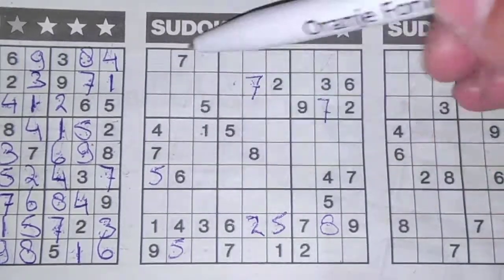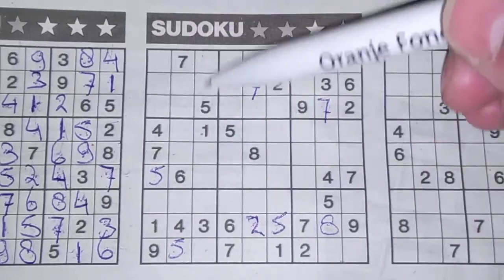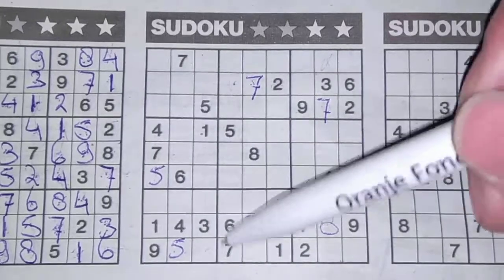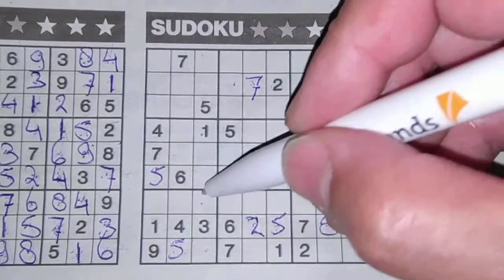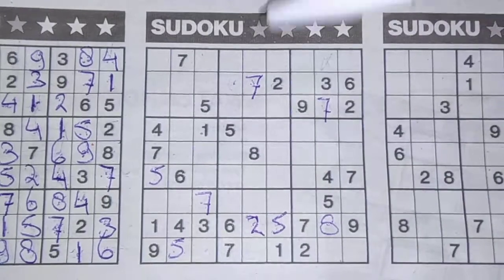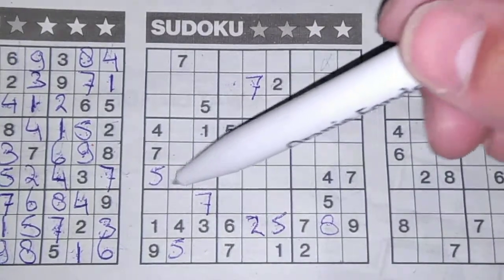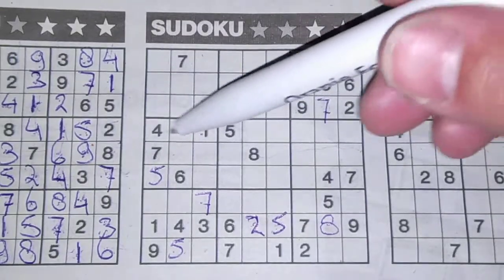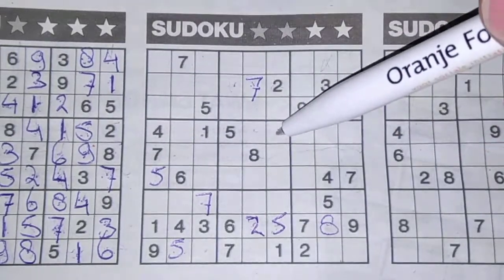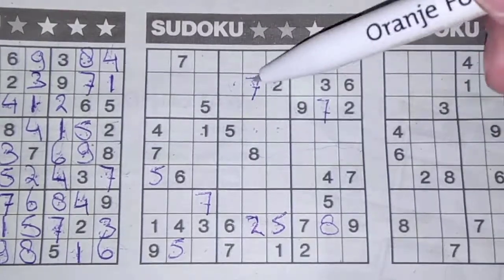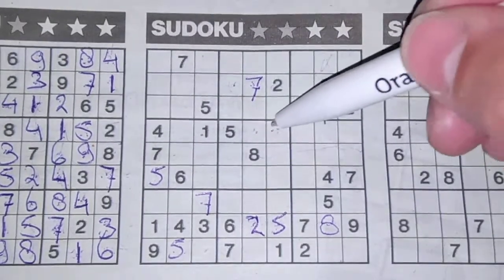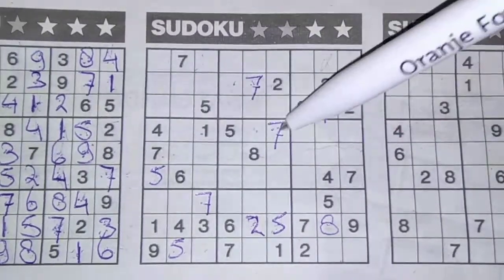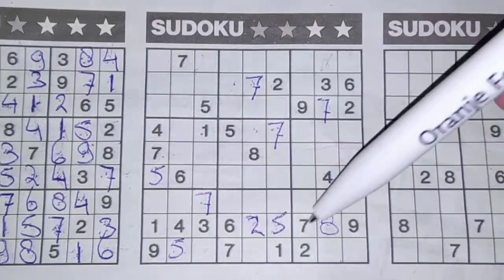7 in the first column, 7 in the second column. So in the third column, the only 2 places for a 7 should be here or there. But I see here 7, no 7 there. 7 should be here. 7 in this row, 7 in the middle row, so in the row above. The only 2 places for a 7 should be here or there, but I see here 7, no 7 there. 7 should be here. And all the 7s are used, I can see.